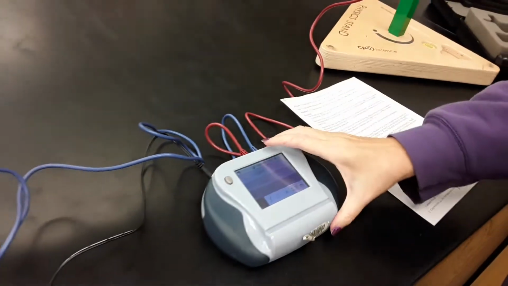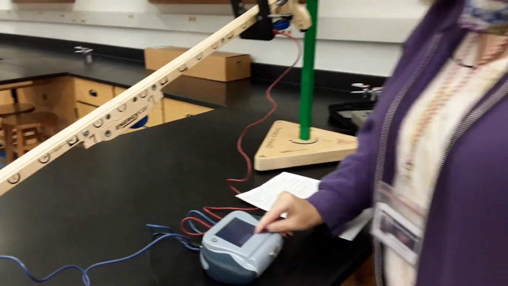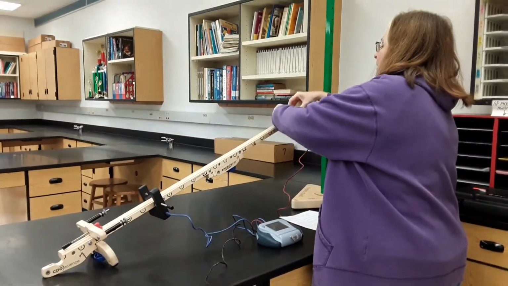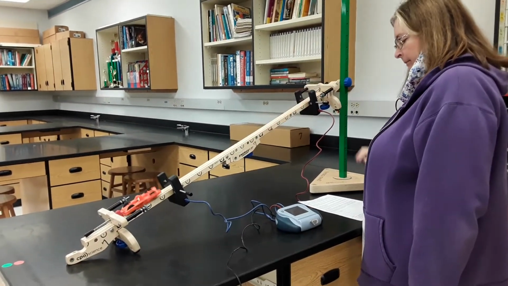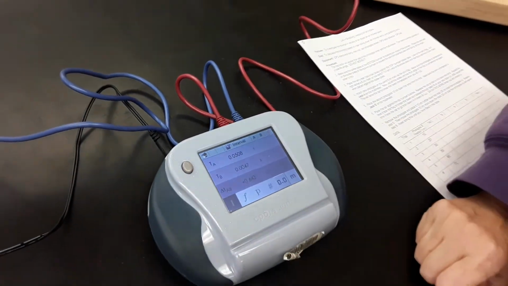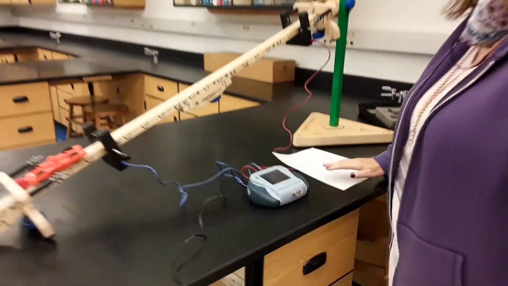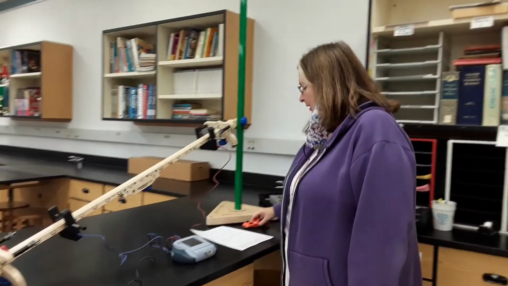Wait, that doesn't look right. That's much, much smaller than the other one, isn't it? Let's do that one again. I didn't like that one. That one looked weird. Let's just do it once more, just to be on the safe side. Here we go. Oh, it's the same thing, so it must be okay. So go ahead and put that down. TB, 0.0047. Okay. There we go. We've collected the data.